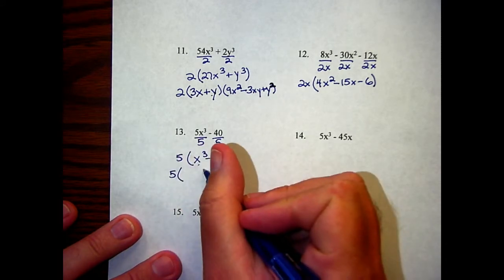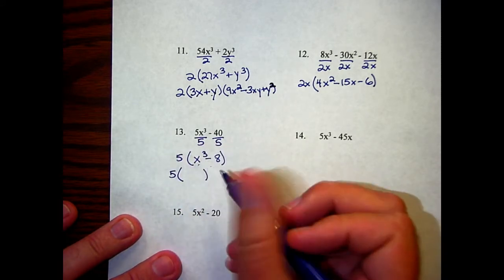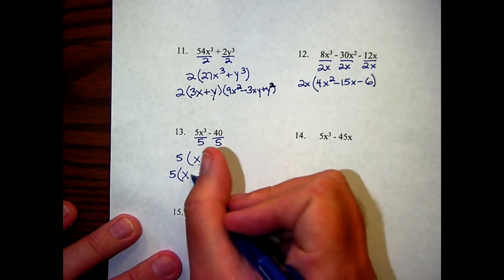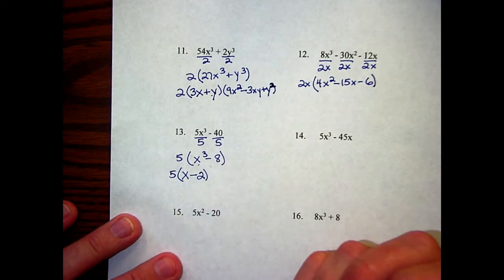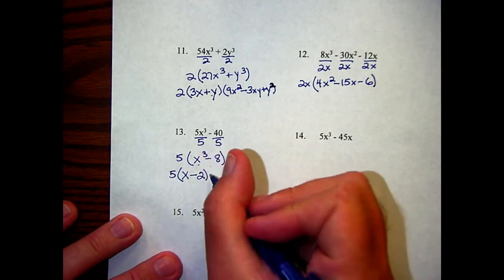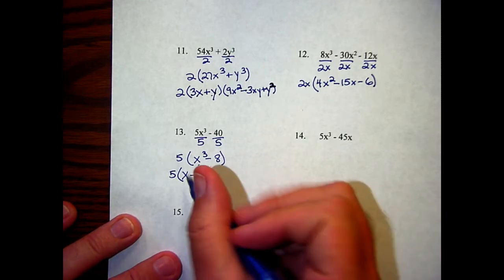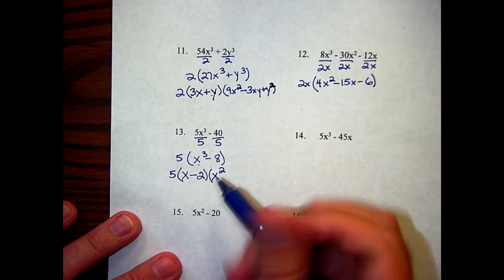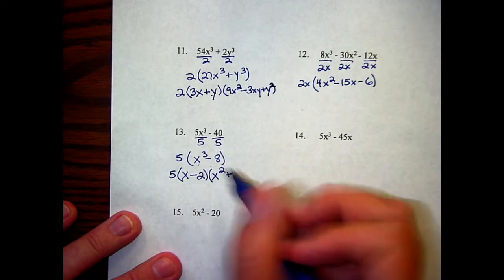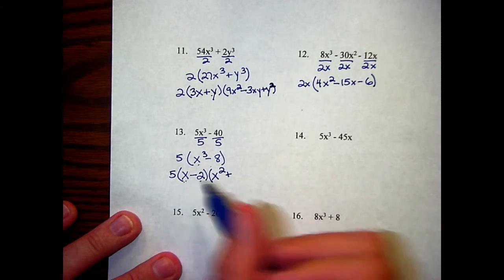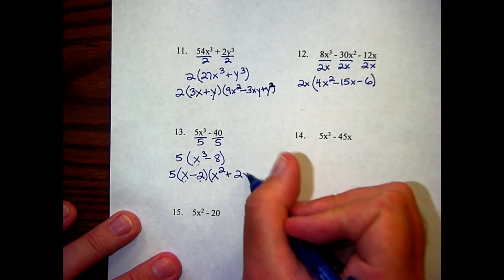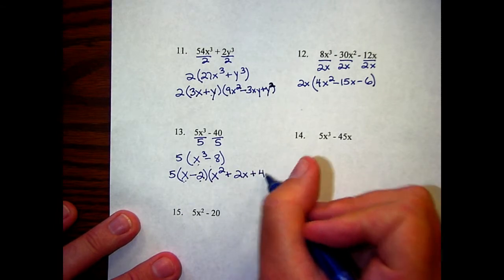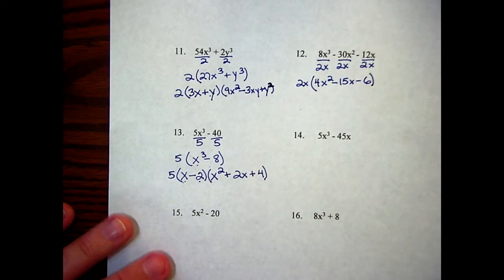And we're going to do cube roots. A cube root of x to the third is x. A cube root of 8 is 2. And I have a minus in the middle because it was a minus in the original problem. Then we're going to have the trinomial. So the first term is squaring the x, so that's x squared. Then we have the opposite sign, which is a plus. Then we multiply these terms together, and we have a 2x. Then you square the negative 2, and we get positive 4. The last term is always positive in this.